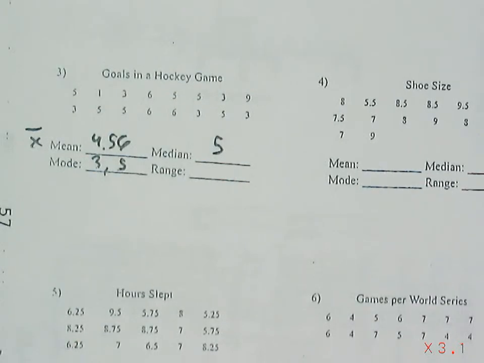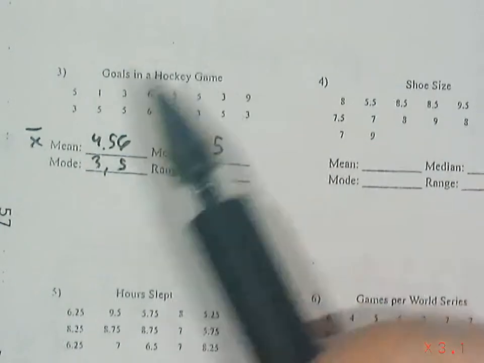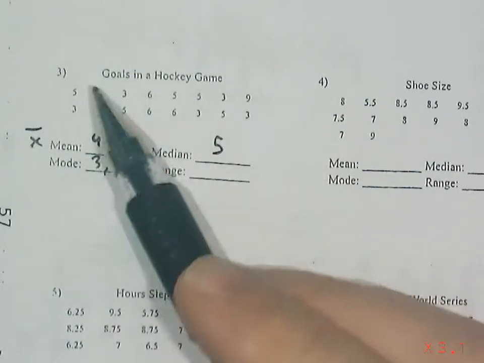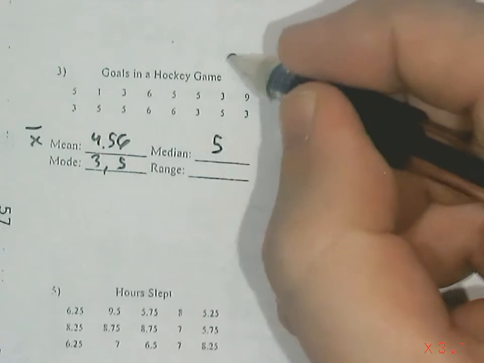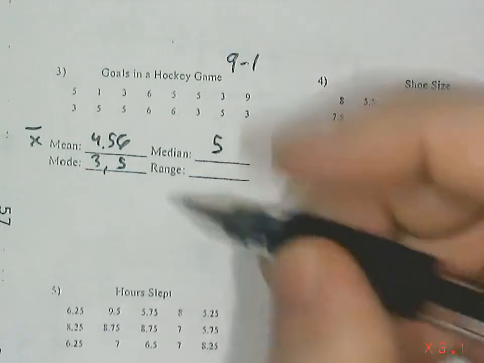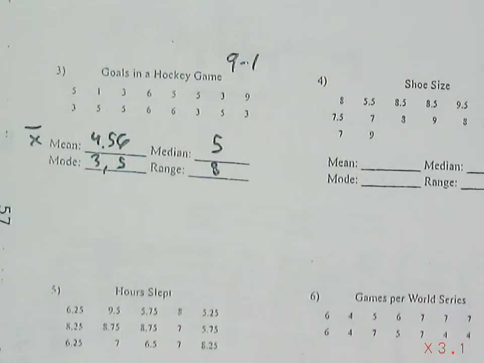And then range is your highest number minus your lowest number. So highest number is 9, lowest number is 1. 9 minus 1 is going to be 8. And that's what you do to find your mean, median, mode, and range.